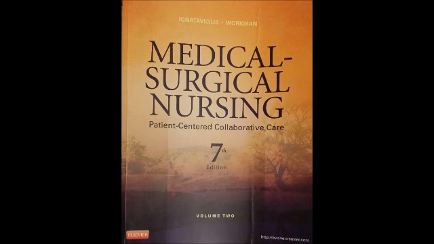You're going to teach them how to self-cath. Typically, your patients T1 and below can self-cath. I used to have a patient that could cath herself sitting in her wheelchair.